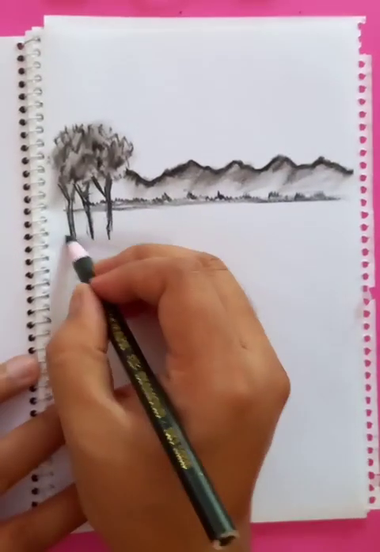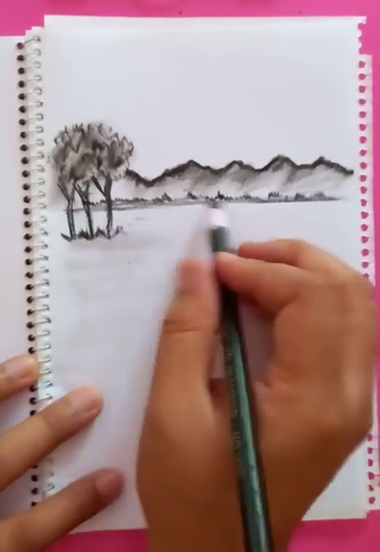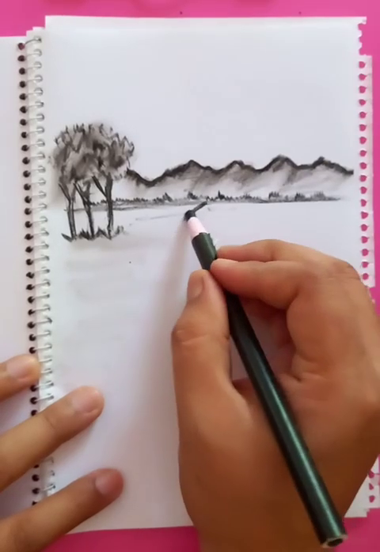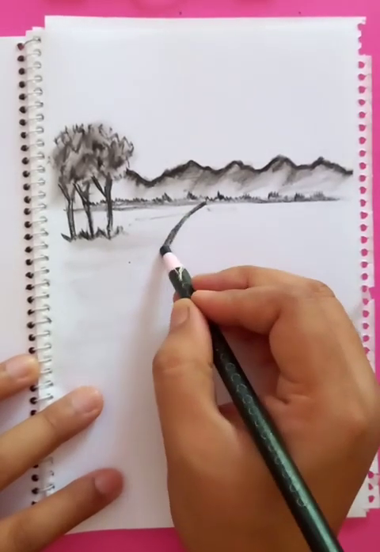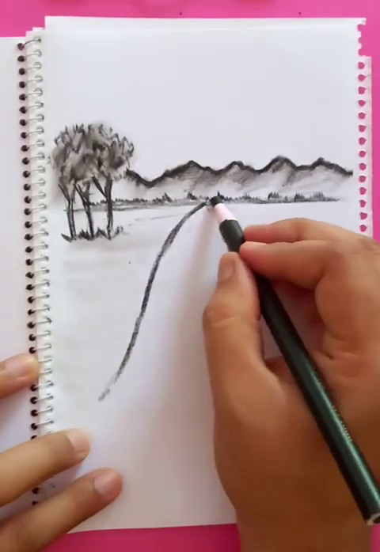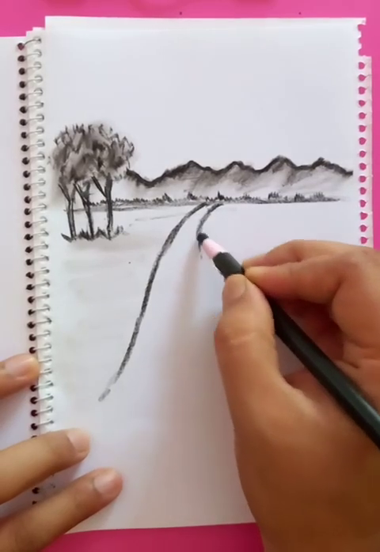Okay, in the bottom part of the trees, just putting some grasses and a road coming up from the horizon to us. You can see coming up the lines of the roads here, and the roads just carve out lines.